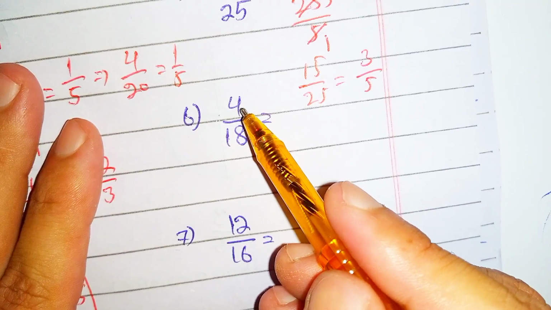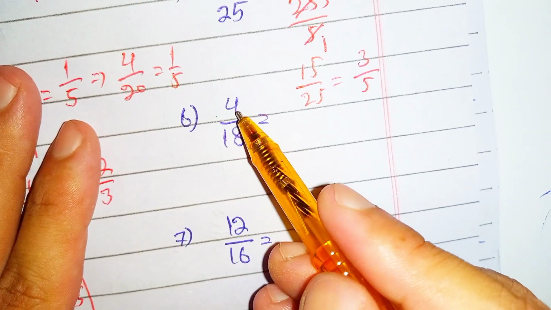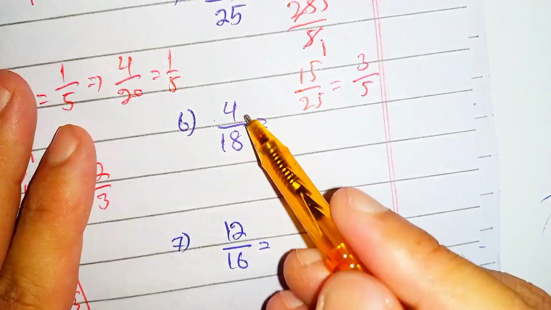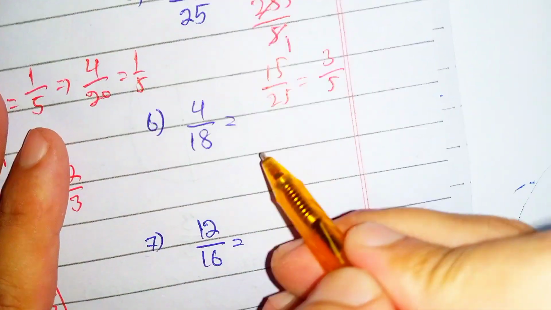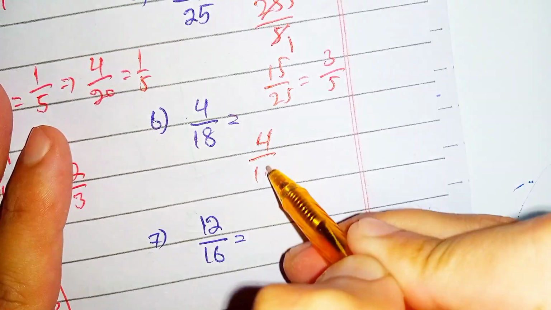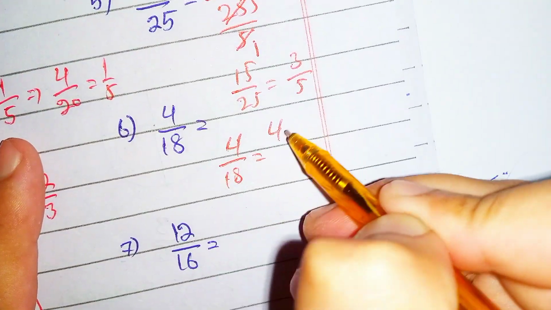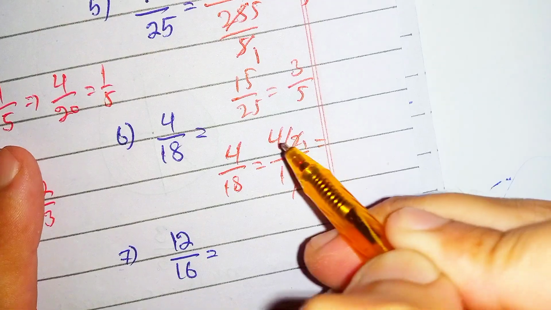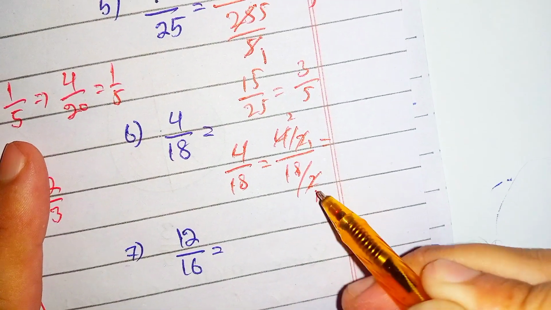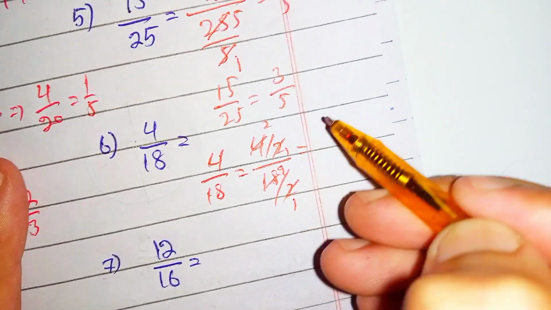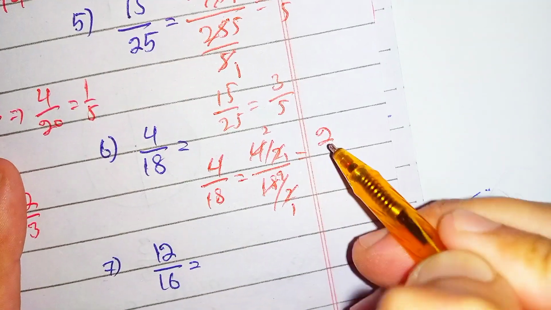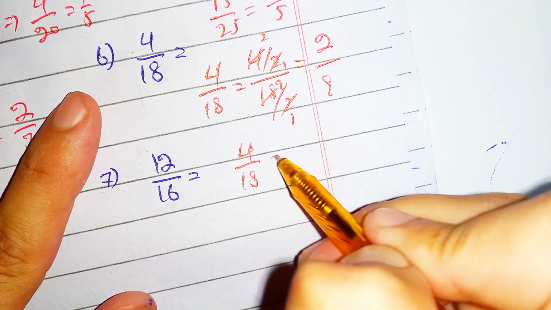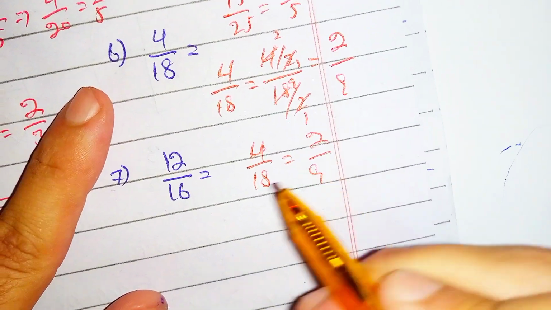Here is another example, 4 over 18. Again, we can divide 4 and 18 by 2, which is a common factor of both of these numbers. So 4 over 18 is equal to 4 divided by 2 and 18 divided by 2. So 2 times 2 is 4, and 2 times 9 is 18. So we can write 2 over 9. So the simplified form of 4 over 18 is equal to 2 over 9.